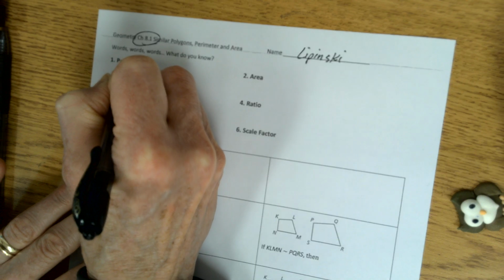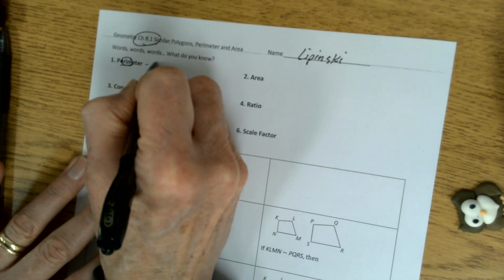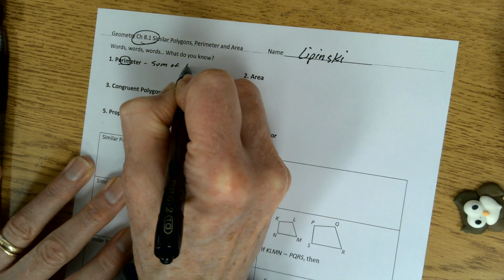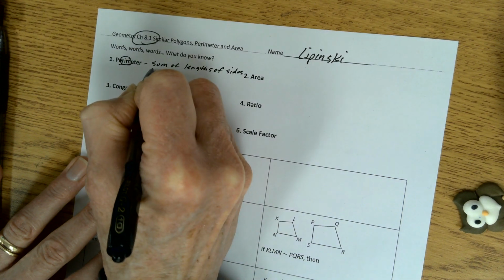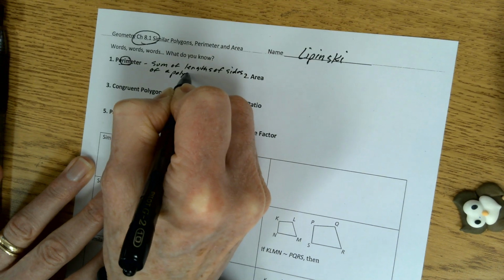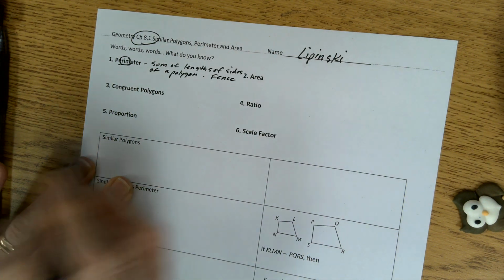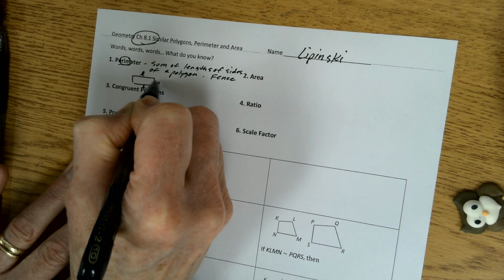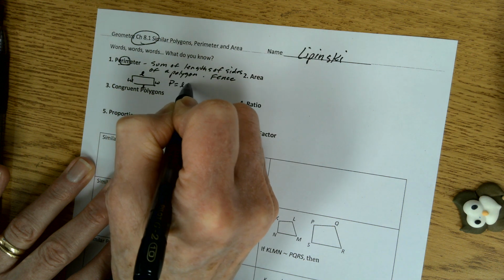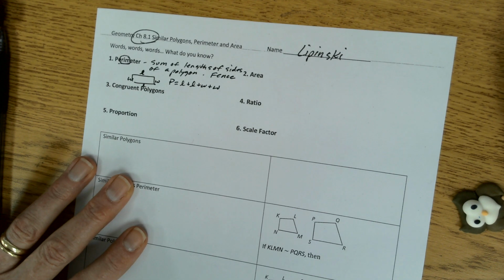Perimeter, circle the word rim. Okay, the rim. So it's like the rim around a shape. It's the sum of the lengths of the sides of a polygon. It's the fence around something. Length, length, width, width. Perimeter equals the length plus the length plus the width plus the width. Okay, that's all that perimeter is.